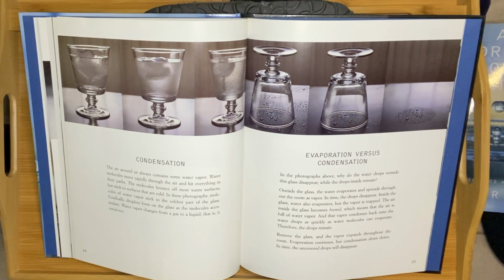The air inside the glass becomes humid, which means that the air is full of water vapor. And that vapor condenses back into the water drops as quickly as water molecules can evaporate. Therefore, the drops remain.